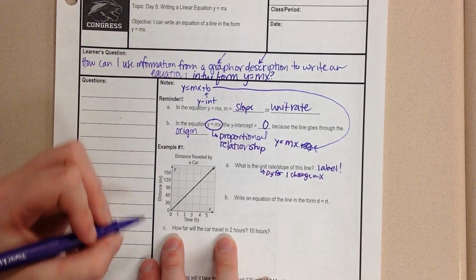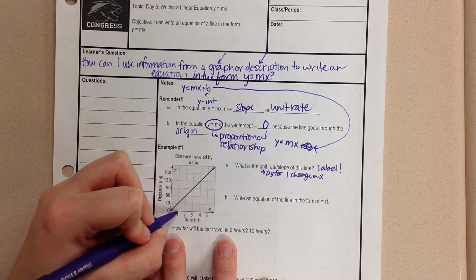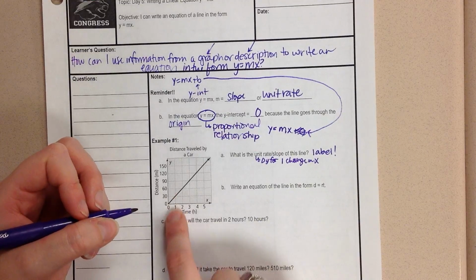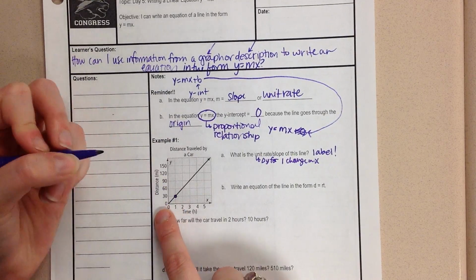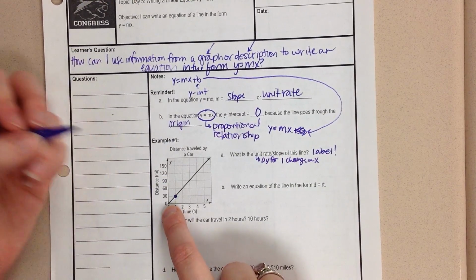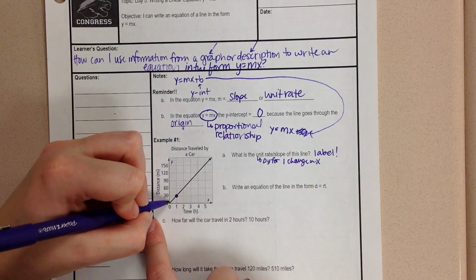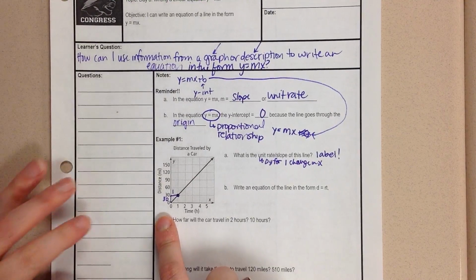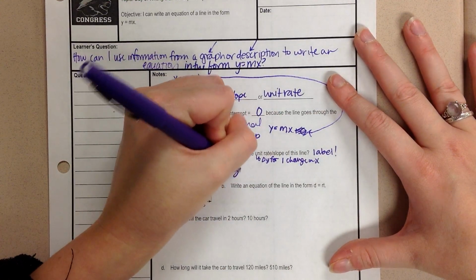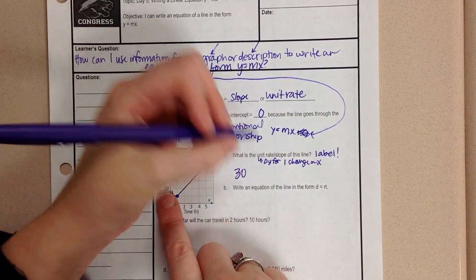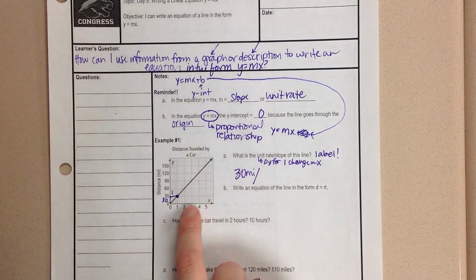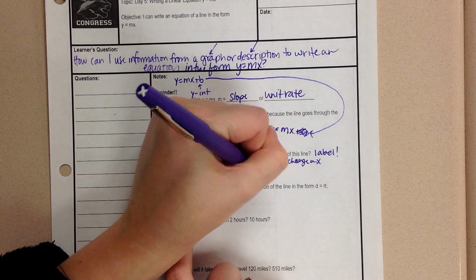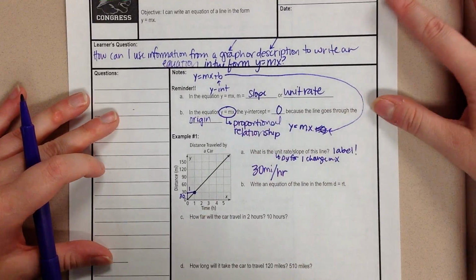Okay, so if I look here, here's my 1, I went from 0 to 1, and my y went from 0 to 30. Okay, that's my rise over run, 30 over 1. So my unit rate is 30, and 30 represents miles, so 30 miles per 1 hour, or per hour. Okay, so that's the unit rate.